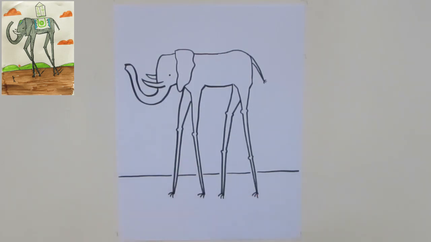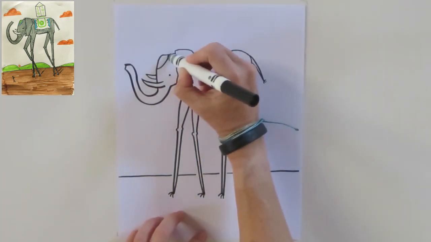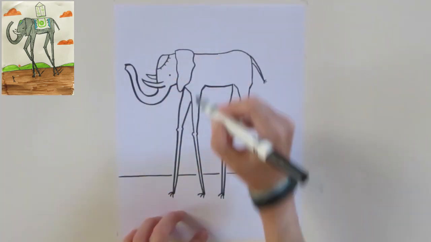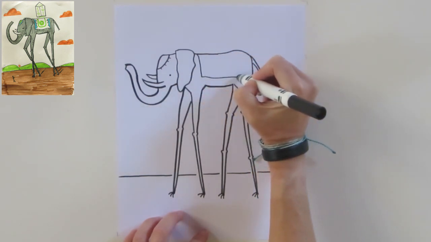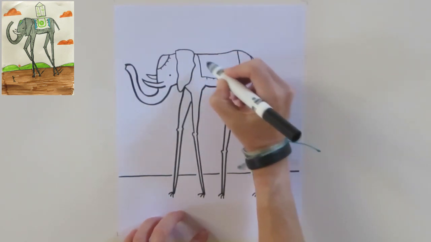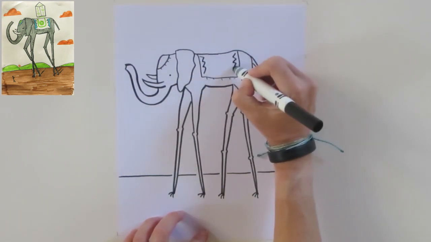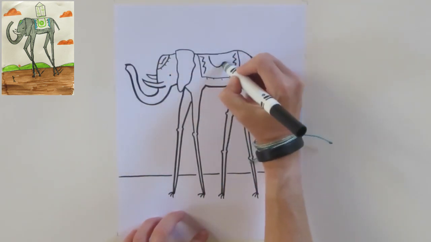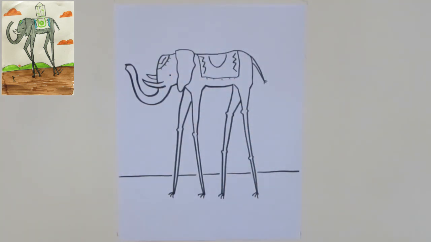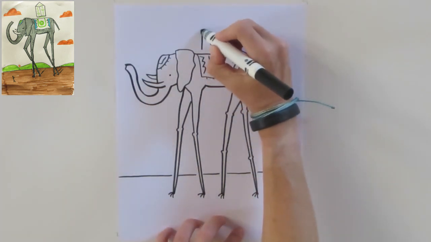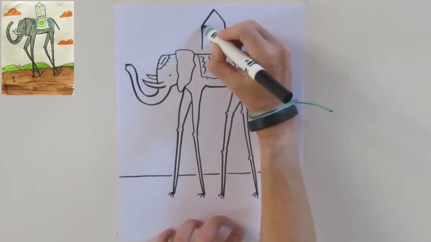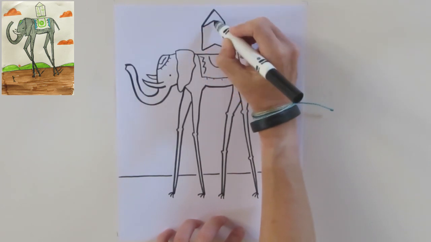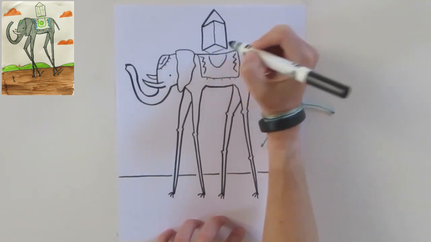If you want to add clothes on your elephant and have space, you can add a cap. You can add a rug or a blanket on his back and decorate it however you wish. You could add something he's carrying, like the obelisk or pillar. You can make it look like it's floating, or just put it directly on his back.